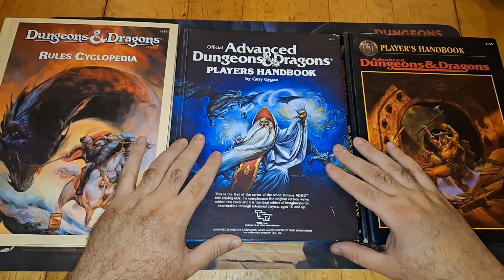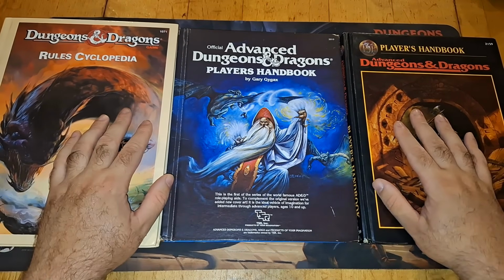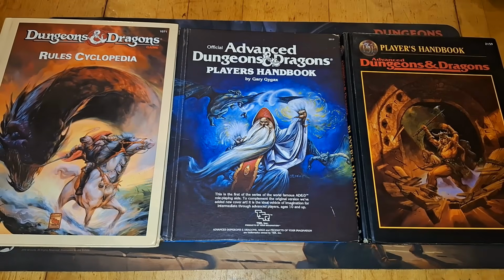So anyway, that was my first look at the thief. And in the next video in this series, we'll be taking a look at the 3rd edition era rogue class. So we'll be taking a look at the 3.0, 3.5, and the Pathfinder 1st edition versions of the rogue class, where they're pretty drastically changed in ways that make them hardly recognizable to the earlier versions that are shown in this video.